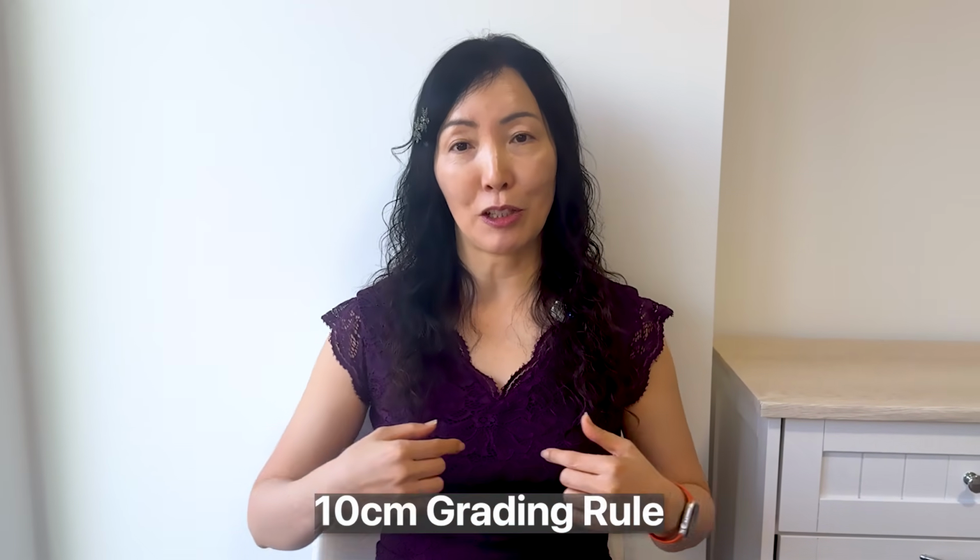I'm going to start with the back body, then front body, pocket, hood, neckband, and sleeves. Let's see what we can do for today, and I'll continue in the next video. The grading rule is 10 centimeter increment at the chest. So if you want to increase 20 centimeter at the chest, then you can double the amount I show you in this video. If you want to increase only 5 centimeter, then you can move half amount.